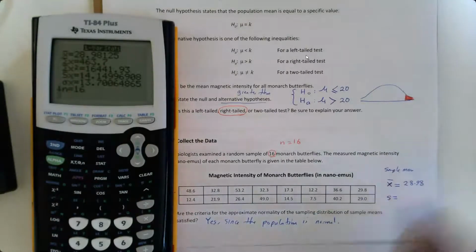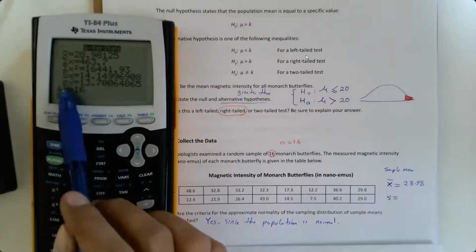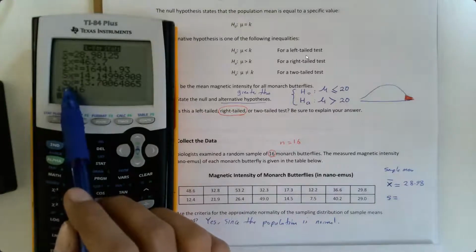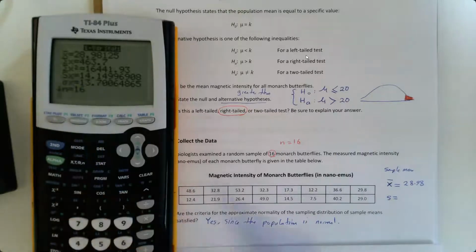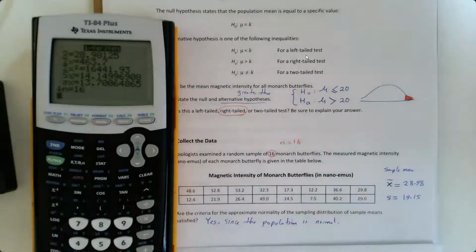And the standard deviation of the sample, we're not working with sigma, we're working with S. Sigma is for the population. We don't have information about the population. We only have information about the sample. So Sx is 14.15.